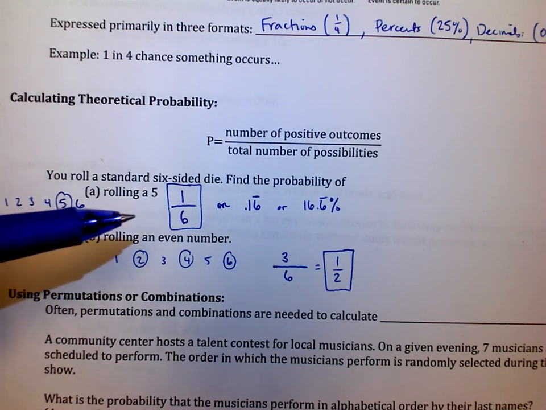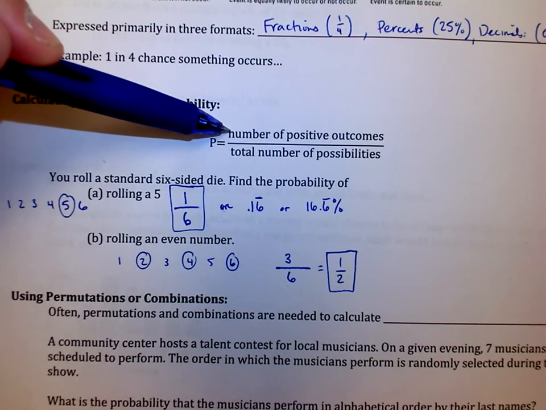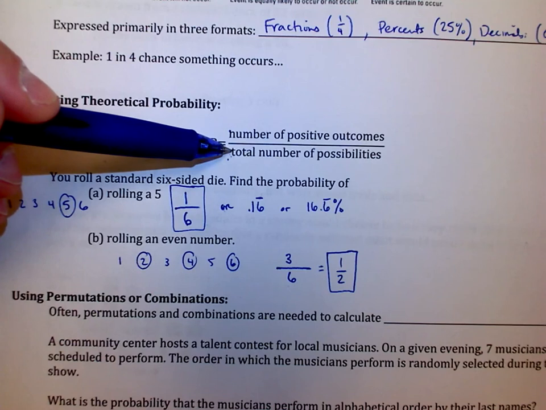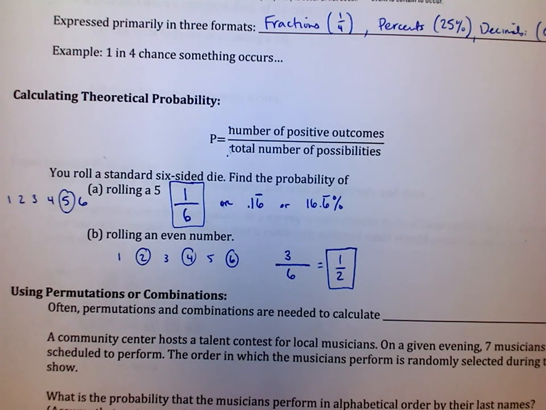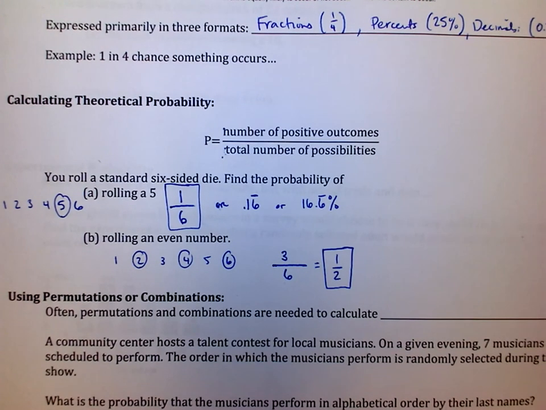But once again, the big idea is this: probability is the number of positive outcomes, the thing actually happening, divided by the total number of possibilities overall. Always start with finding the total number of possibilities first, and then work backwards to get the top of the fraction. Hopefully that makes sense. In the next video you're going to find it's a little bit more complicated, but I'll work you through the process step by step.